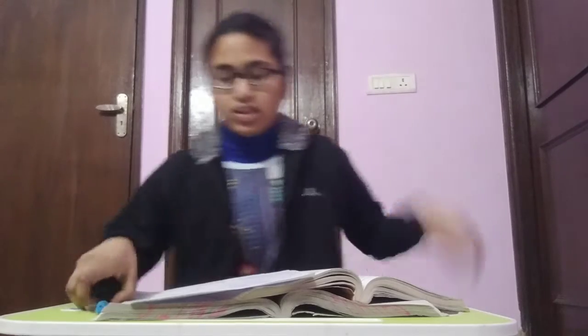So the shortest distance between two skew lines we can calculate as the perpendicular distance, because perpendicular is the shortest distance. So the perpendicular distance formula will be A2 minus A1 dot B1 cross B2 upon the magnitude of B1 vector cross B2 vector. What are A2, A1, B1, B2 in this case? I will have to check.